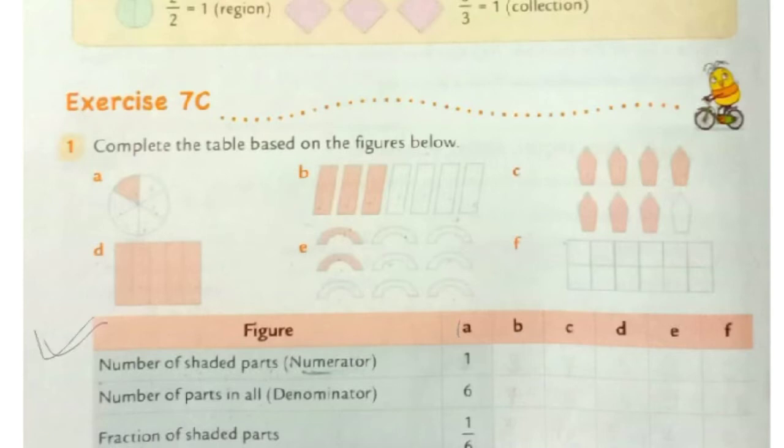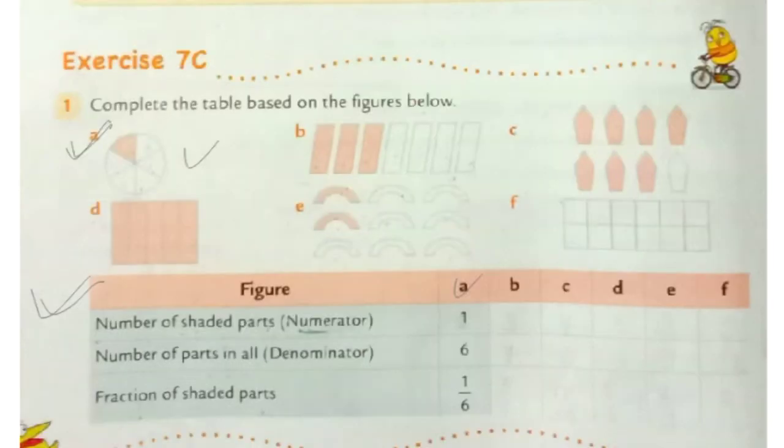See, for the first one, A, the question is number of shaded parts, that is numerator. So how many portions in question A are colored? 1. So it is written here 1. Now the next question is number of parts in all, that is denominator. There are total 6 parts. So 6 is our denominator. Now the next question is fraction of shaded parts. What will be the fraction for the shaded part? Yes, 1/6. So we will write here 1/6.